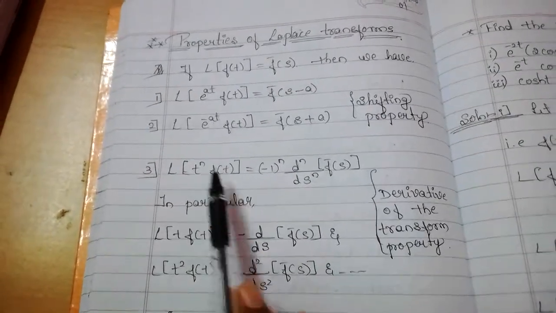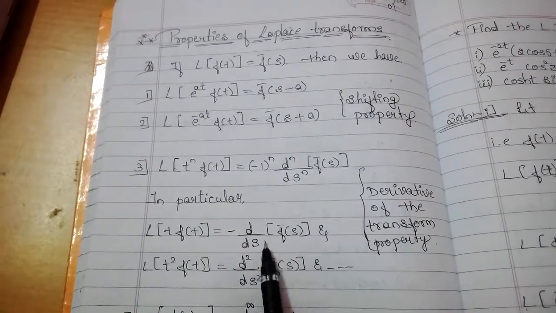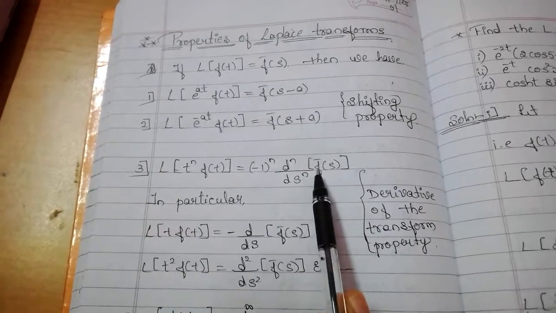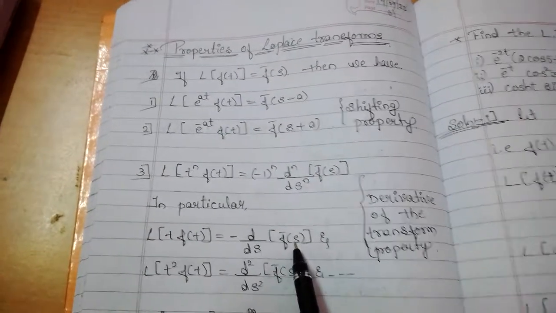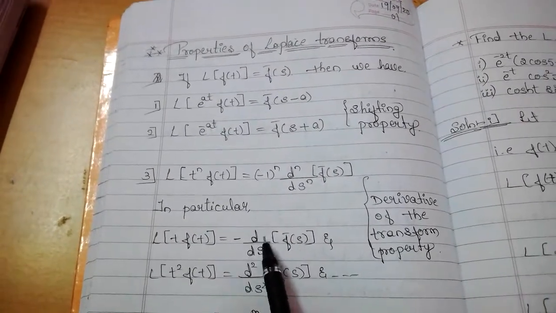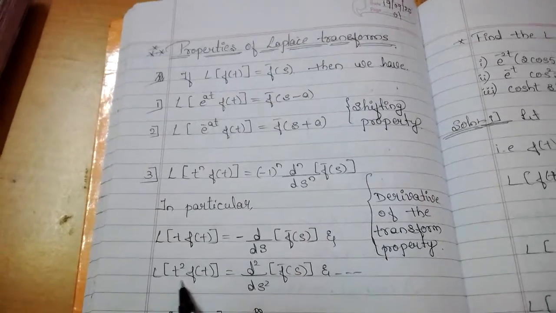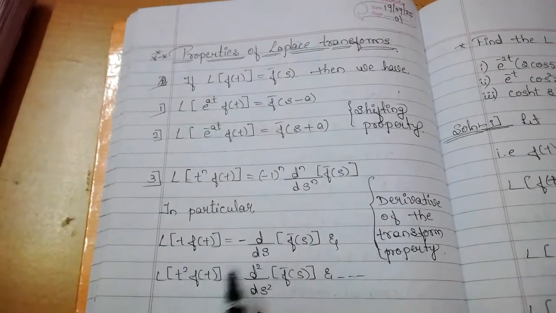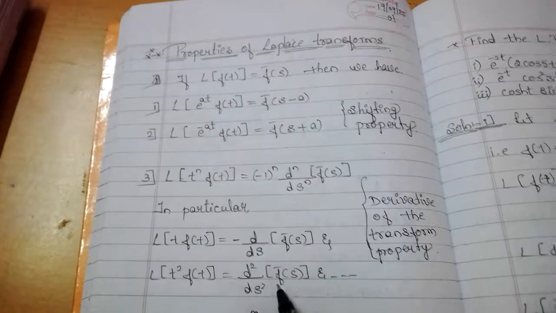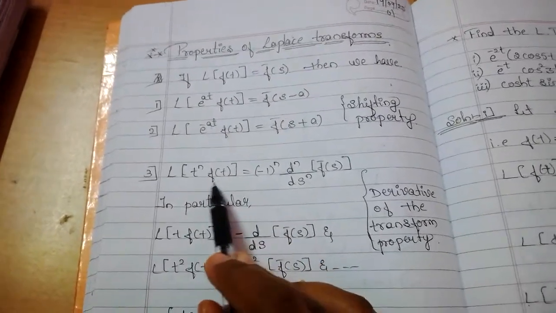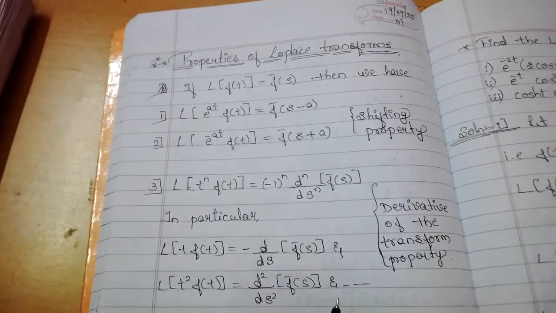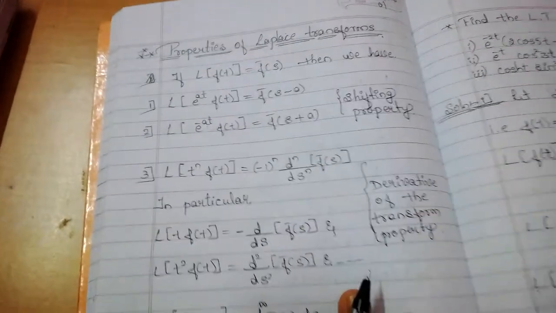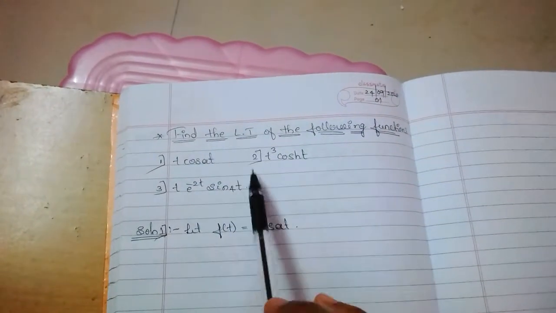Here if n value is 1, we have to differentiate that Laplace transform one time. If it is t square into f of t, then differentiate twice the Laplace transform of this f of t. Like that we have to solve. We have some examples here.